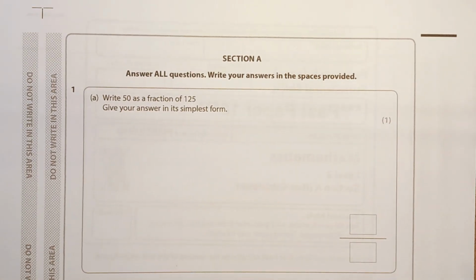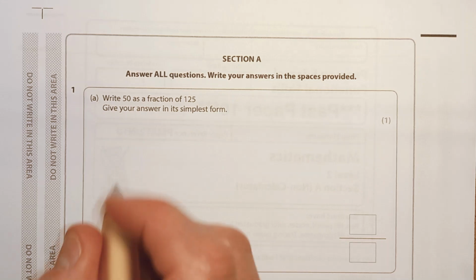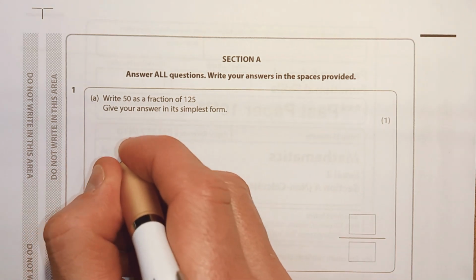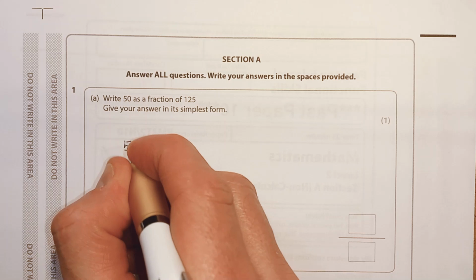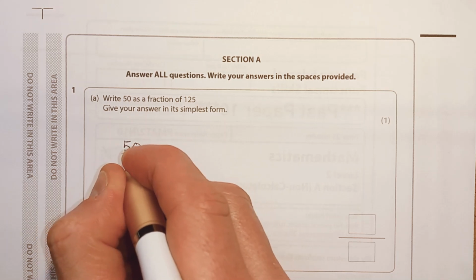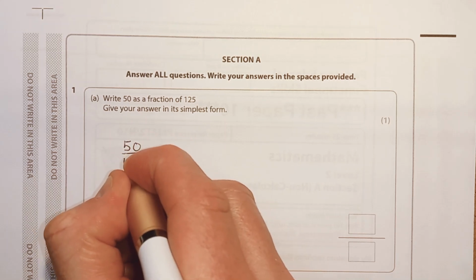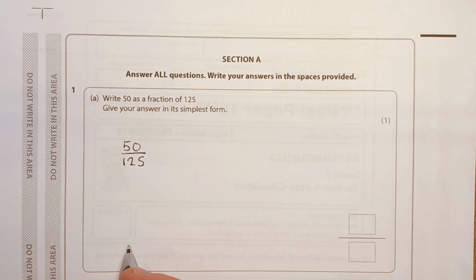Question 1. Write 50 as a fraction of 125. Give your answer in its simplest form. Okay, so as a fraction, we're going to have 50 as a fraction of 125. Okay, so now I want to get it in its simplest form.